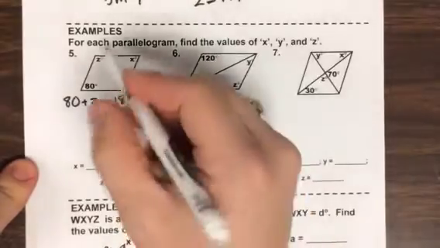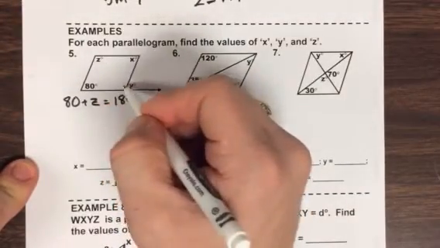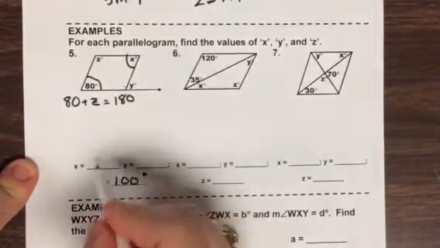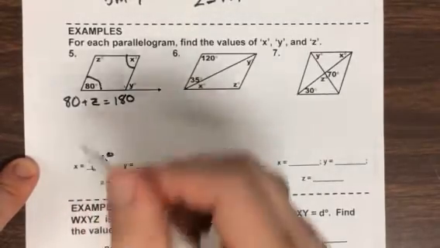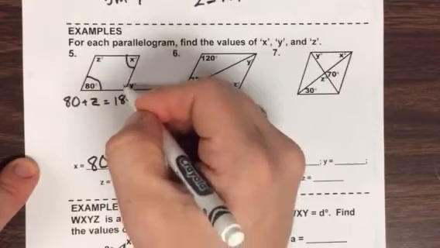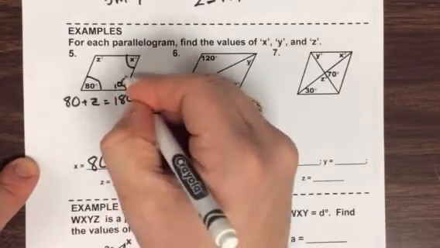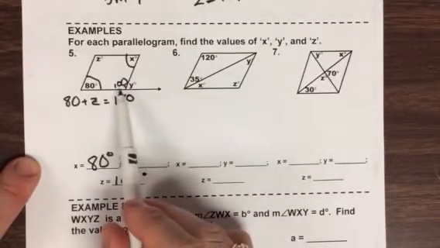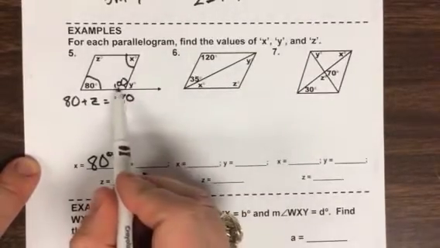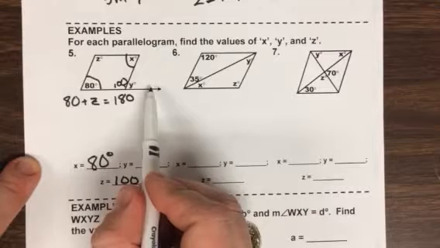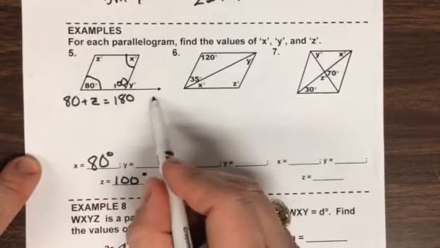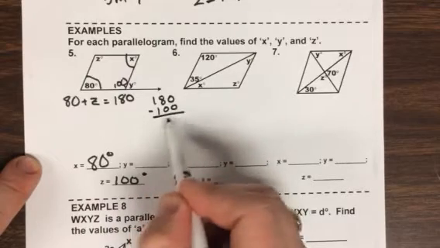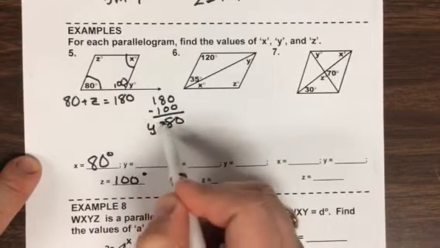We've also talked about the fact that opposite angles are congruent. So 80 and x are the same. So that must be 80 degrees. z and this angle not marked is the same, so we're going to mark that as 100. And then we're going to go back to our old rules where we know that a straight line makes 180 degrees. So I would say 180 minus 100 gives me 80, which would have to equal y.